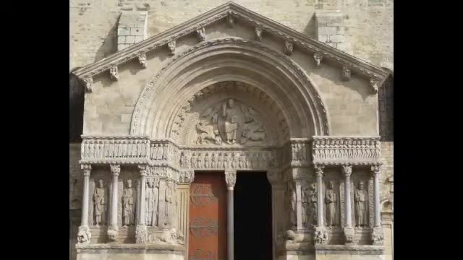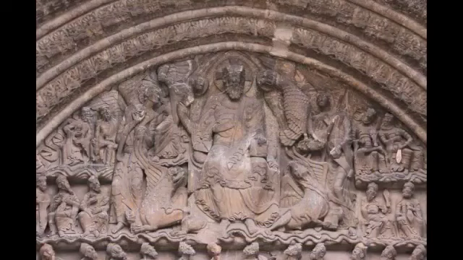Probably Romanesque's greatest contribution to the art of sculpture is the tympanum set above the door over the straight lintel. And we're seeing here the portal of the church of Saint Trophime at Arles. Also from France is this magnificent portal from the Abbey of Saint Pierre, Moissac. The details here from Saint Pierre show us Christ in majesty.